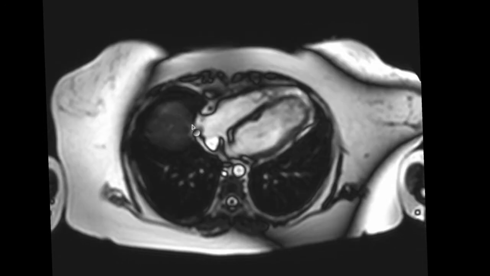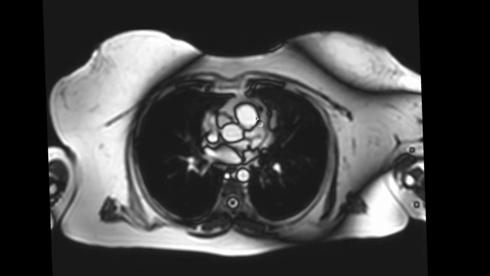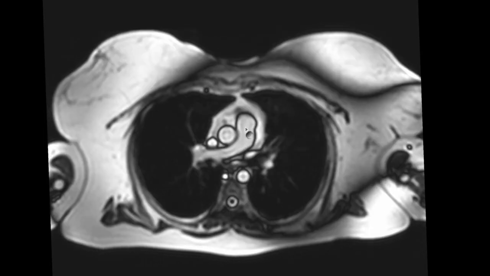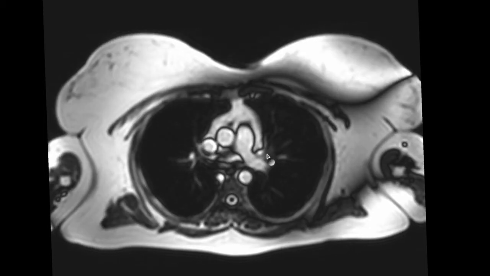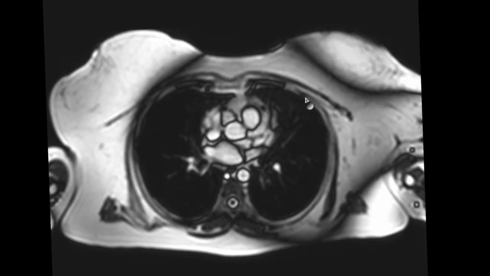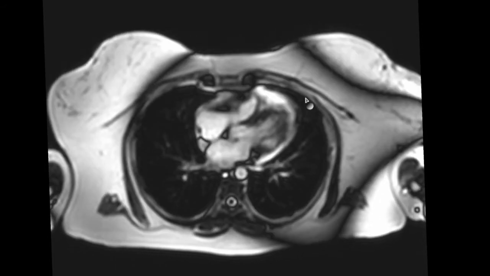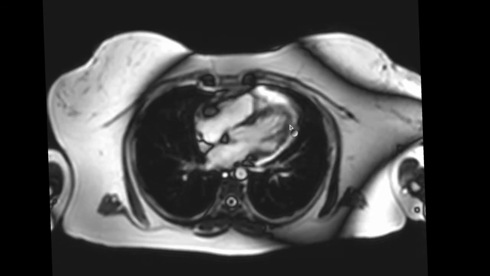Then the right atrium drains into the right ventricle, and the right ventricle gives rise to the MPA, and this is the RVOT. This is the main pulmonary artery, which divides further into the RPA and LPA. Then blood goes into the lungs and comes back to the heart via the pulmonary veins. There are a couple of pulmonary veins on either side. You can see this is the left inferior pulmonary vein, right inferior pulmonary vein, and this is the left superior pulmonary vein. All pulmonary veins drain into the left atrium.